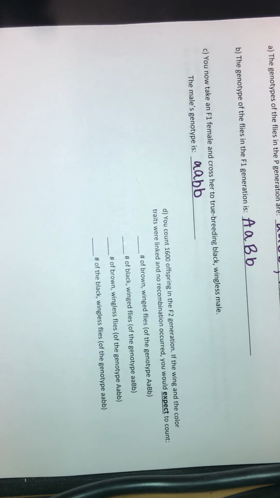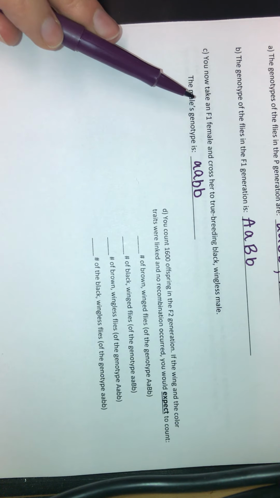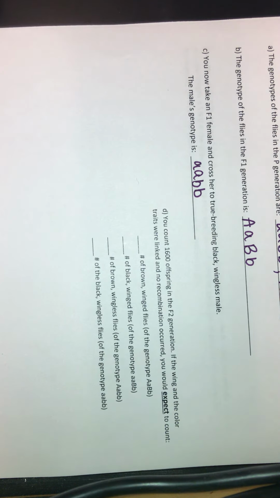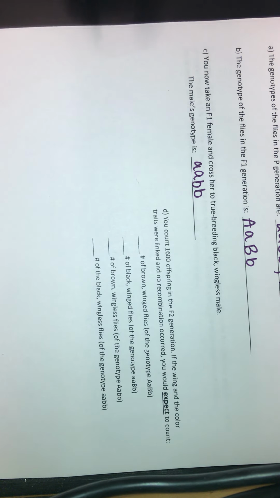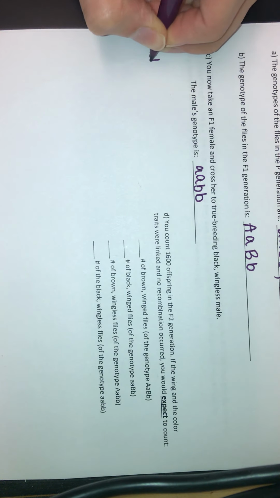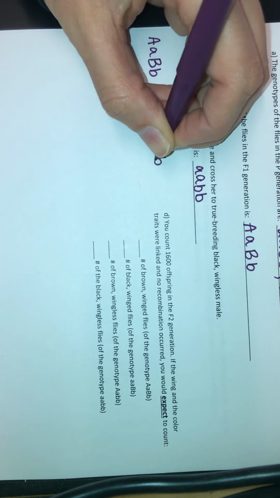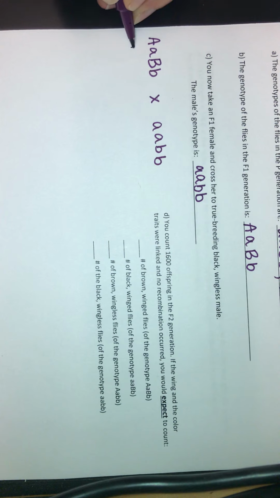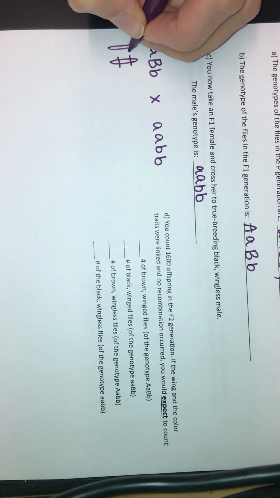So if we look at part D, then we see that we count 1,600 offspring in this generation from crossing the F1 with this male here. We are going to go through and do that cross, assuming, because it tells us right here, that 0 recombination happens. So if these traits are 100% linked, I am going to first draw them out. So I'm just going to draw those, our pretend chromosomes.